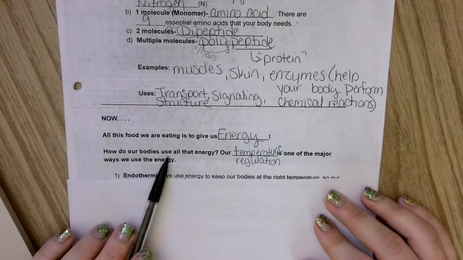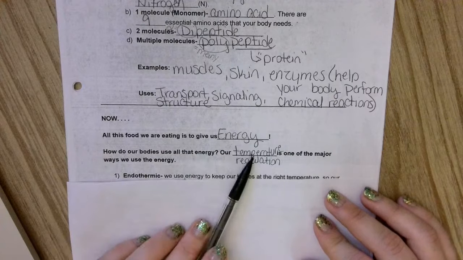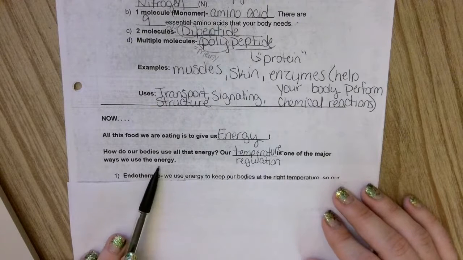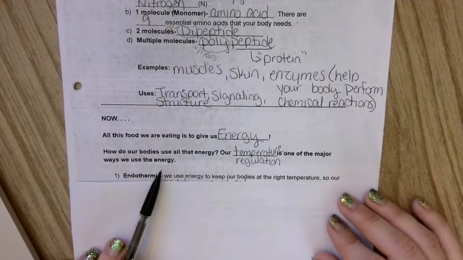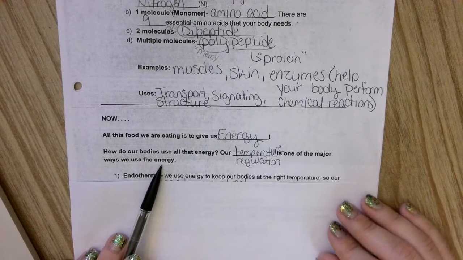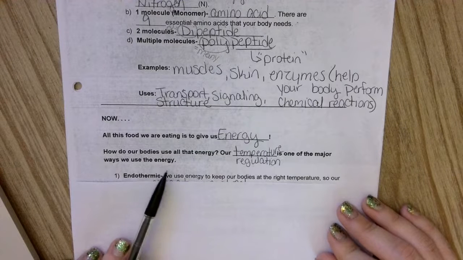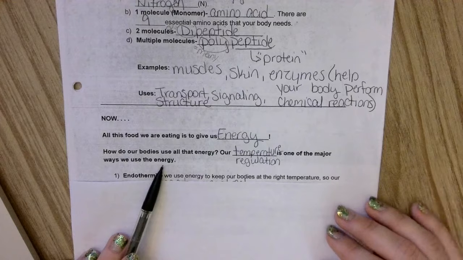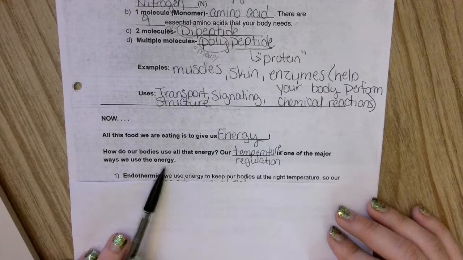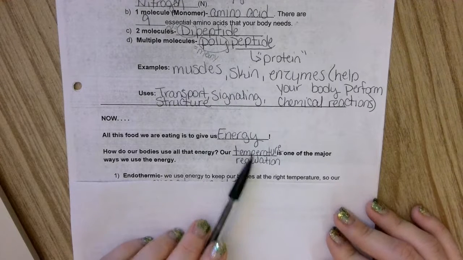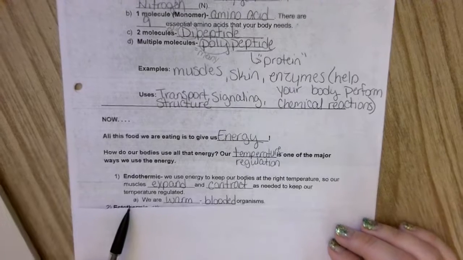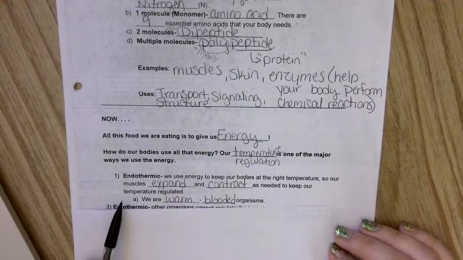Now, how do our bodies use all that energy? Our temperature regulation is one of just the major ways that we use the energy. That is what makes humans so special, is because we are able to adapt to different surroundings. That is why we can live in the rainforest versus the desert. We can live in Alaska versus Arizona. So we can live in a lot of different places around the world because we have the ability to regulate our temperatures. So we are considered to be endothermic organisms.